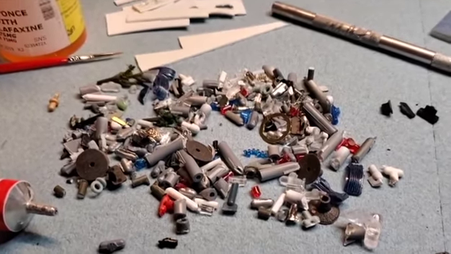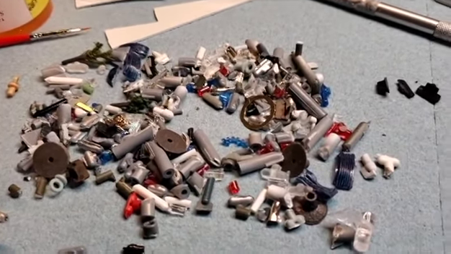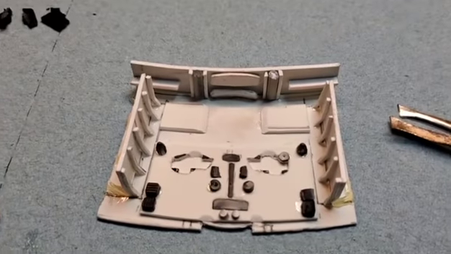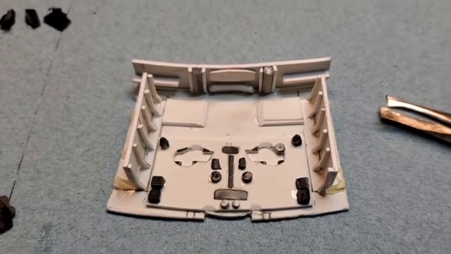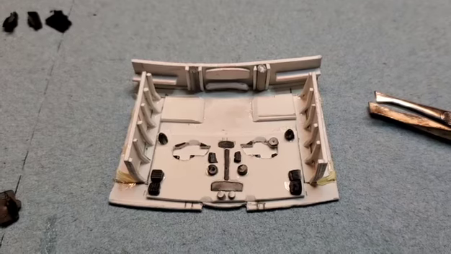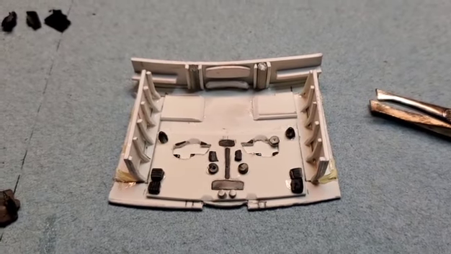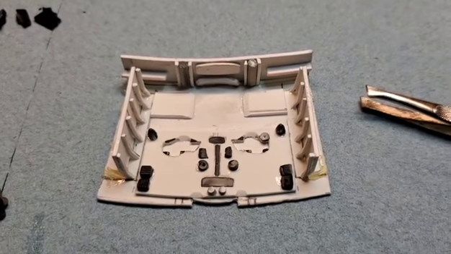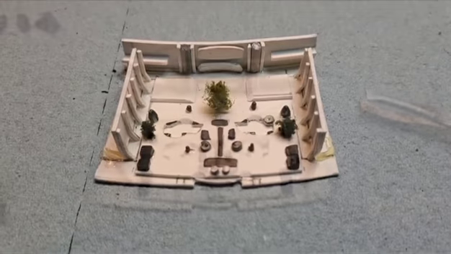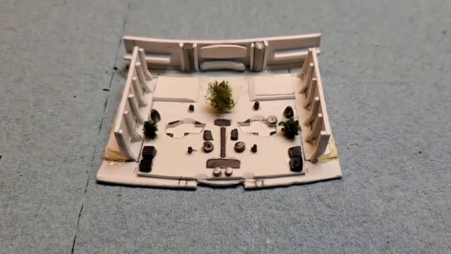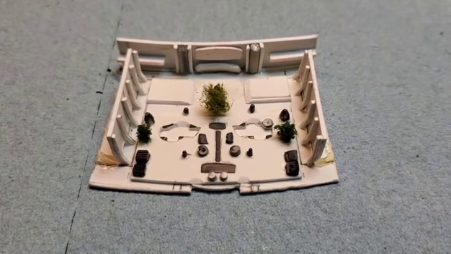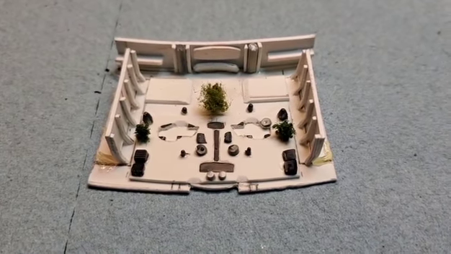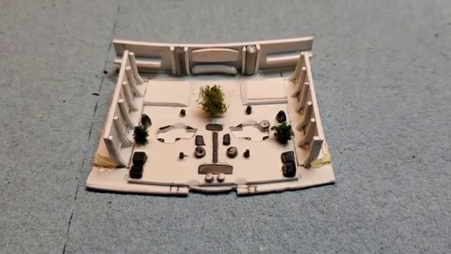Now this is where all the small, teeny tiny little stuff comes in. Adding stuff to the lounge. Just gotta let that all dry, and then I can paint it. There we go. Added a little bit of greenery, just gives it that much more oomph. So once this all dries, I will be painting it.